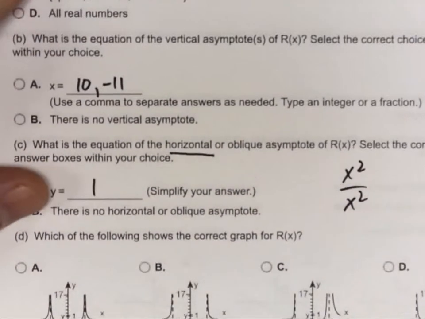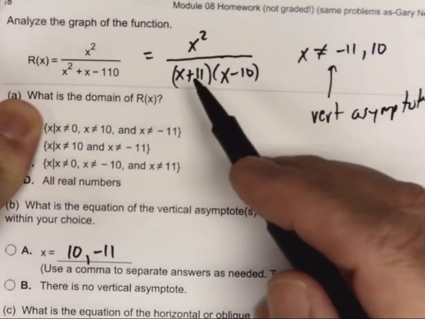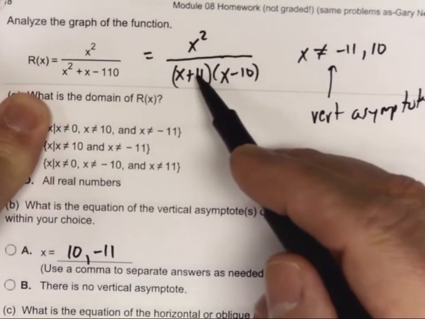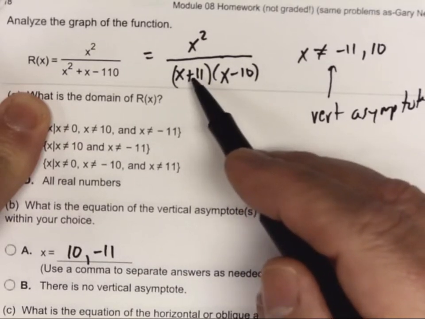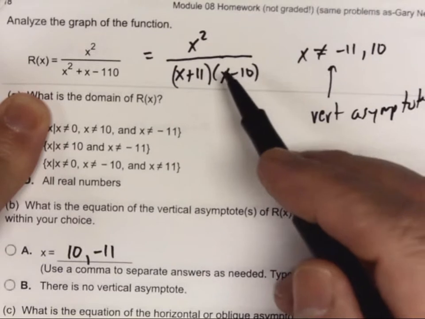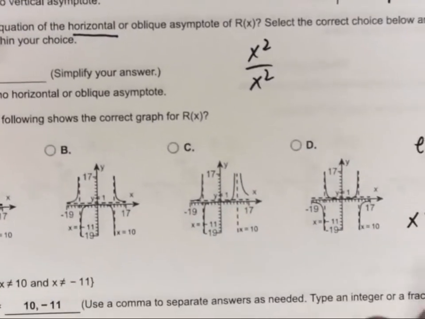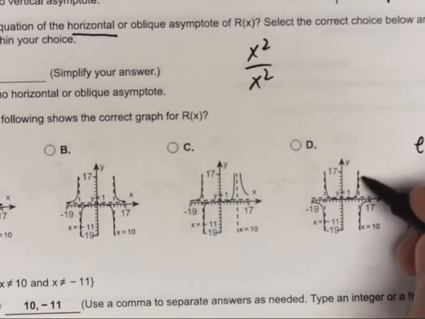So when I plug in 11 into this equation here, what happens? Well, 11 plus 11 is positive, 11 minus 10 is positive, 11 squared is positive. If I plug 11 in here, I have a positive number. That means this one cannot be right.